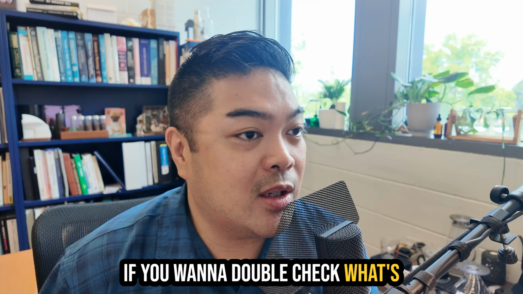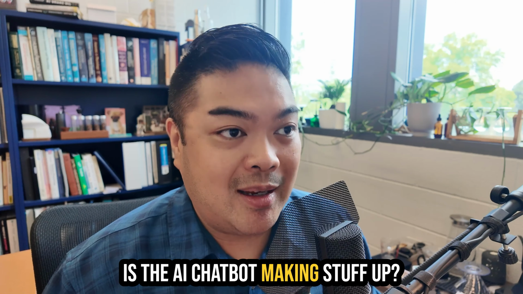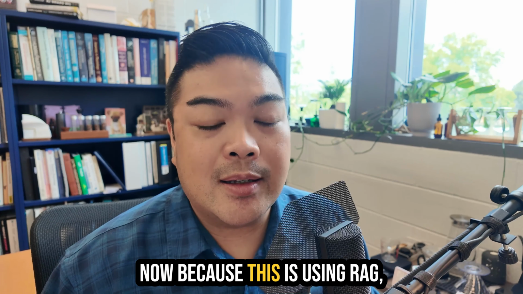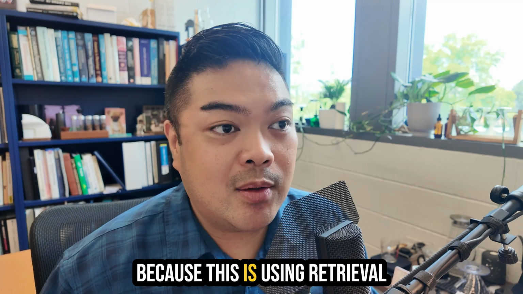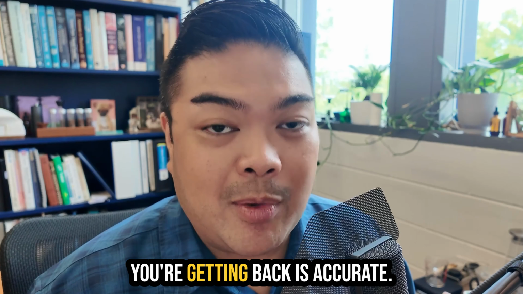If you want to double check what's going on, and you should always do this, you could reread exactly what was located in the paper, or even open up the PDF again and find it and reread it, or double check your notes just to see, is that accurate, or is the AI chatbot making stuff up? Now, because this is using RAG, Retrieval Augmented Generation, it's less likely to hallucinate, but it doesn't eliminate it completely, right? There's still a chance that it's completely making stuff up. It is absolutely your responsibility and your job to make sure that what you're getting back is accurate.